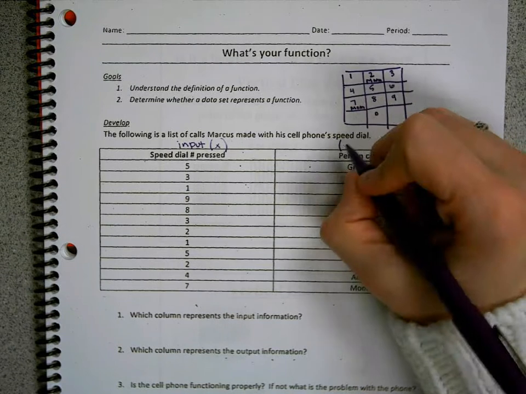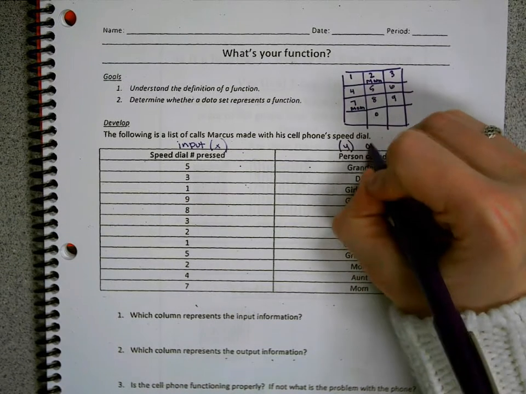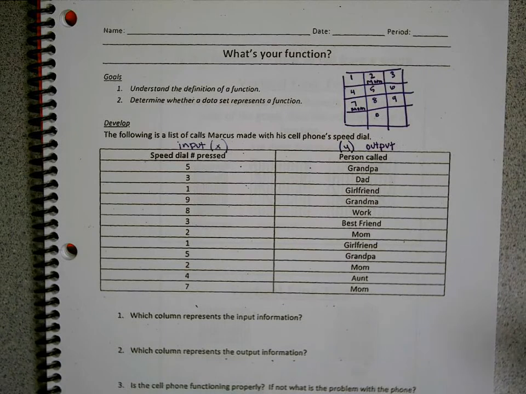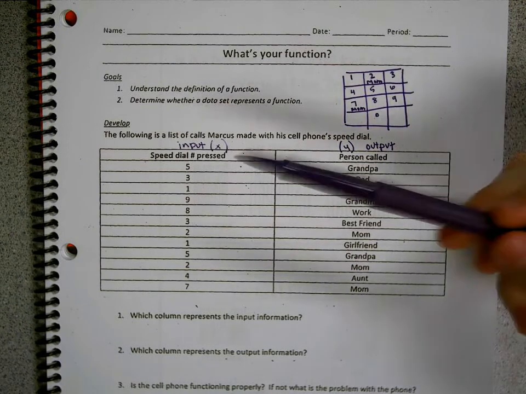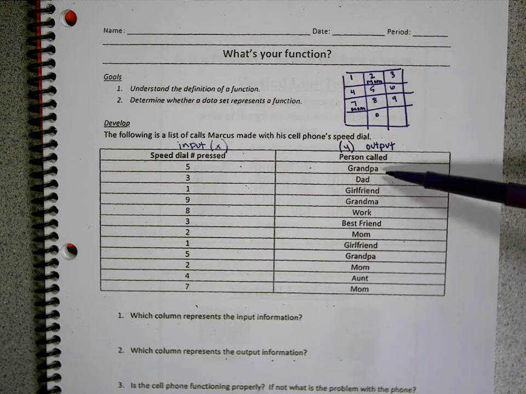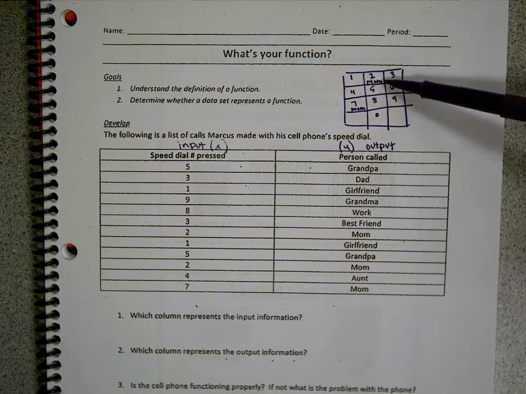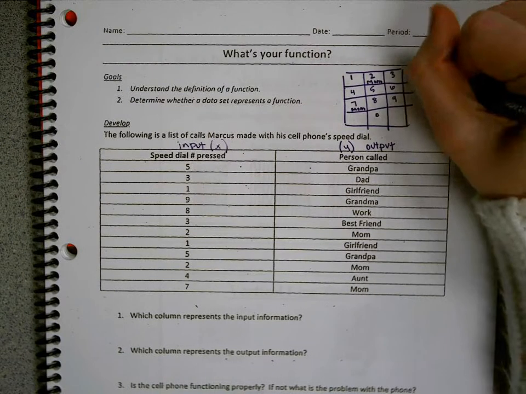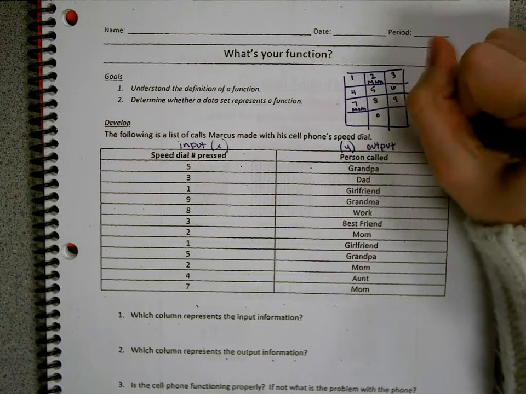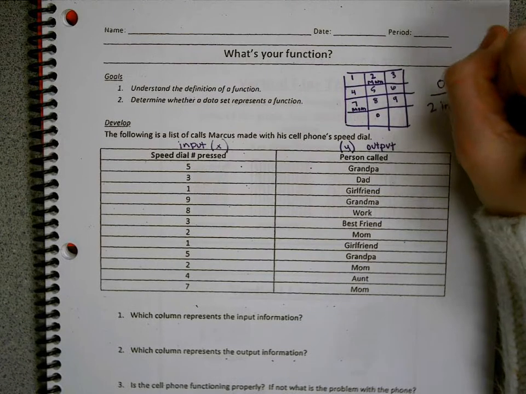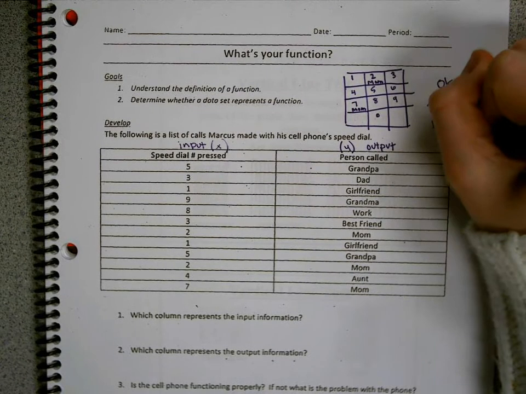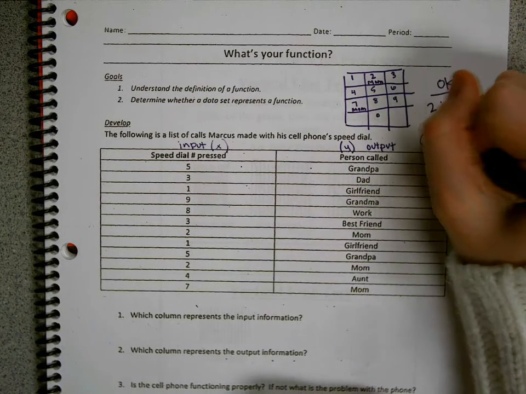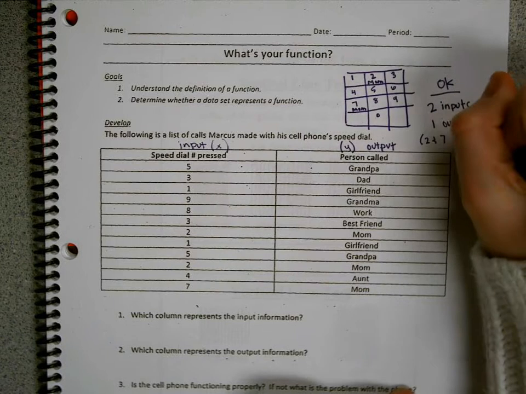And what we put out is our Y value, or our output, what the result is. So if we put in a 5, we're going to call grandpa. If we put in a 2, we're going to call mom. If we put in a 7, we're going to call mom. It's okay to have two inputs with one output. So for example, our input would be 2 or 7. 2 and 7 can both call mom.